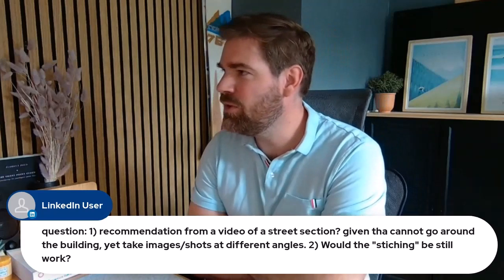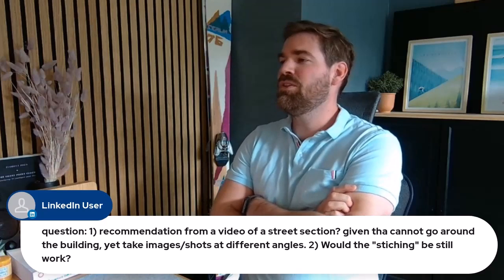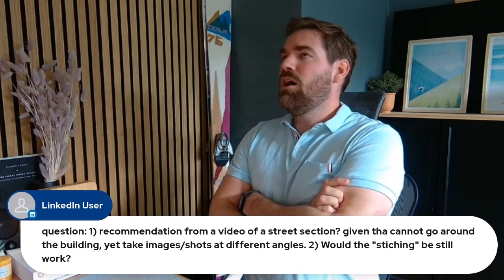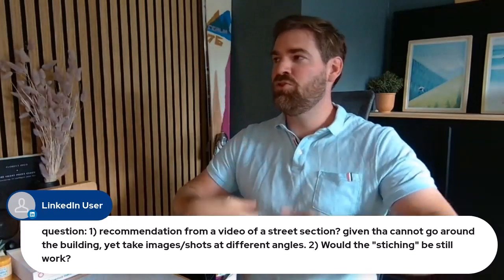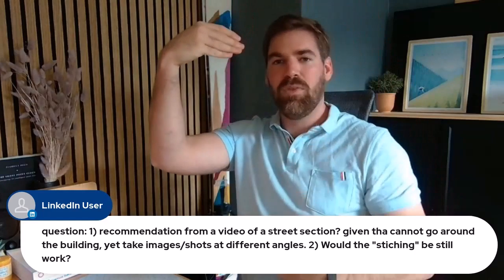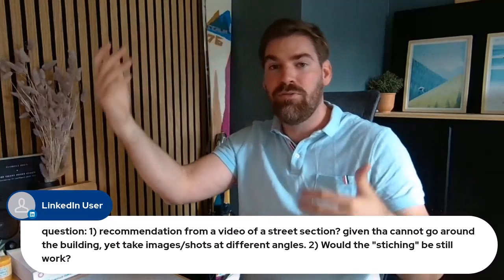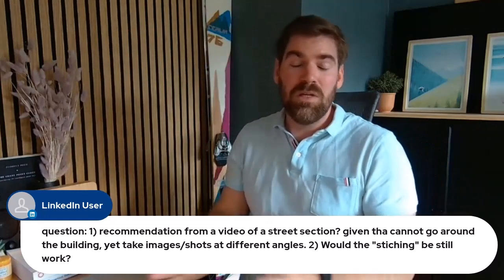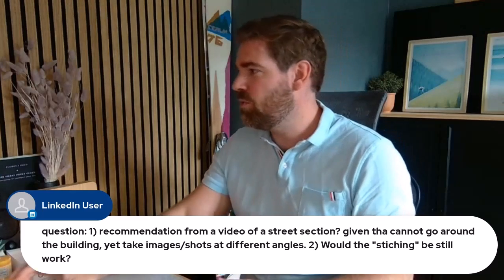A LinkedIn user, anonymous, asks about a recommendation from a video for a street section: given that you cannot go around the building, yet take image shots differently, will the stitching still work? Yes, for a street section, basically, from a top view, you go there and then you go there, and you try to orient the camera in the same direction, else you will have lighting problems. So it's pretty standard. Doing that, you will get the reconstruction that you want.